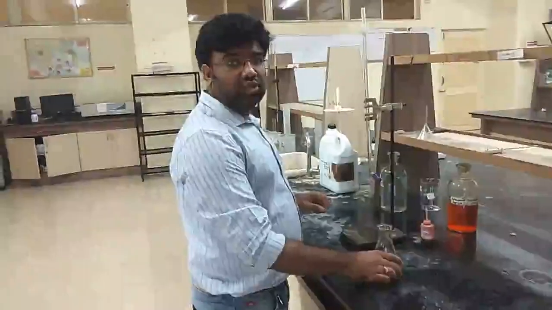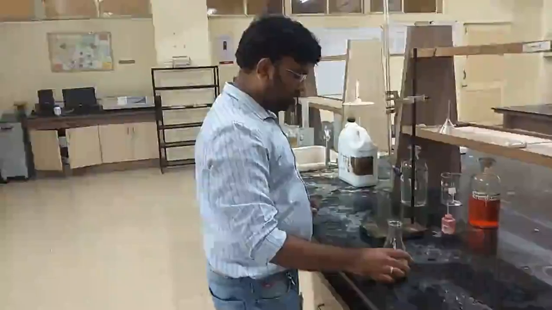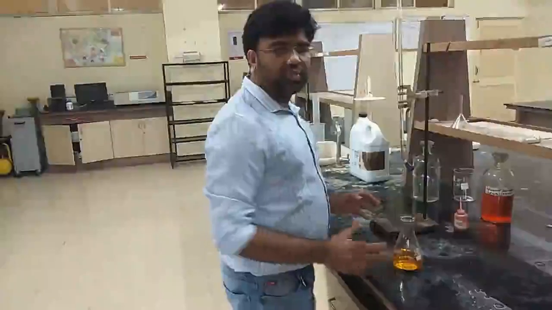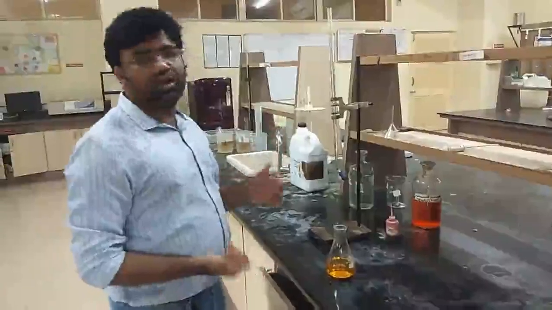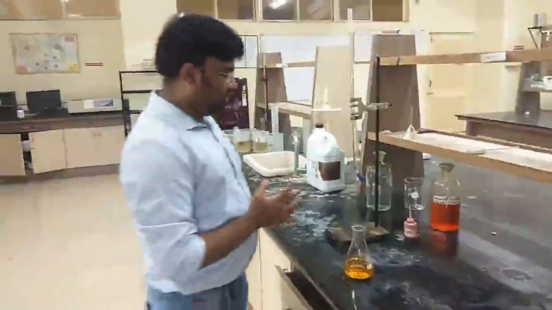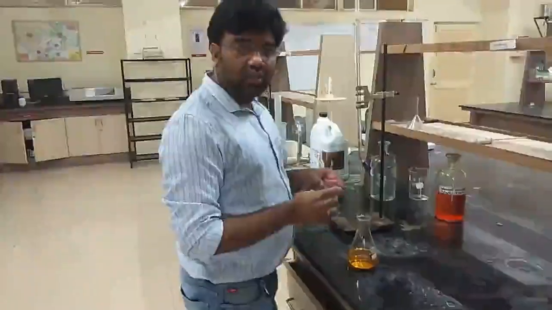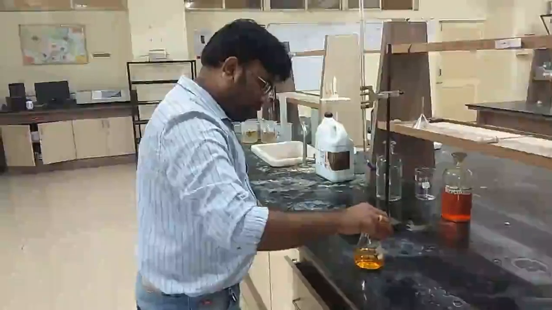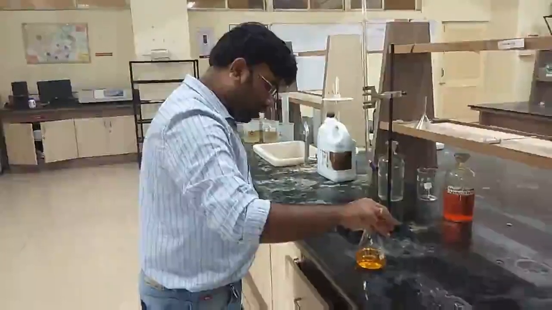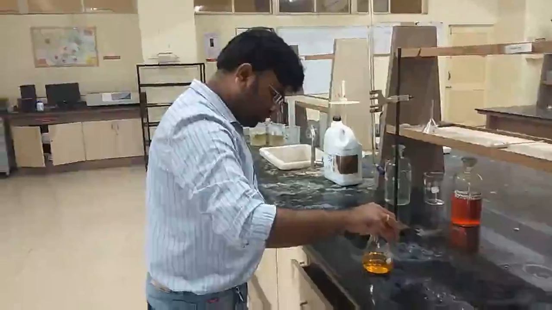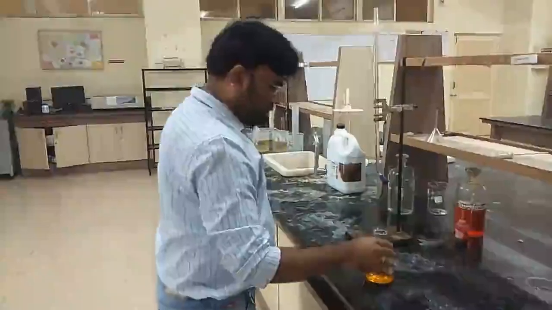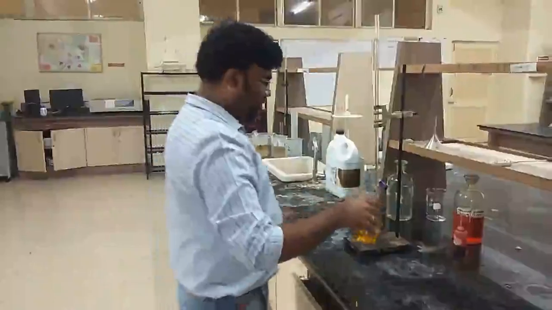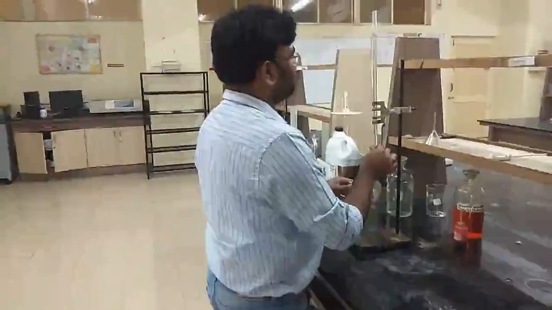We have emptied the COD digestion flask in the conical flask. The next step is just to add the ferroin indicator and to do the titration against FAS, and the endpoint color is the stable brown color. Yes, we have added the 4 drops of ferroin indicator. Now let's start with the titration process.